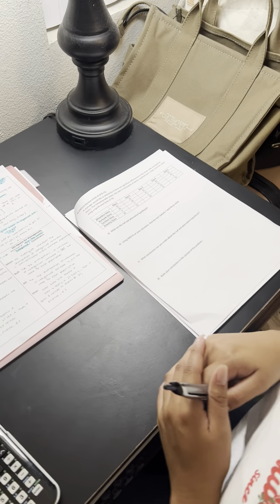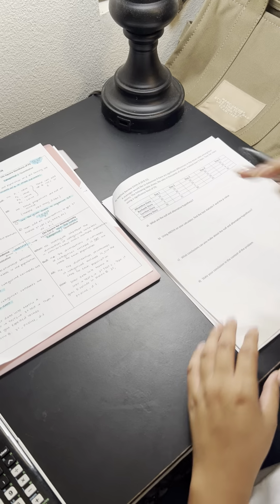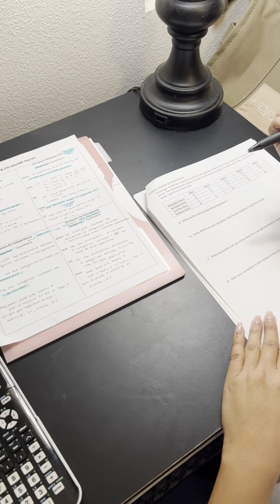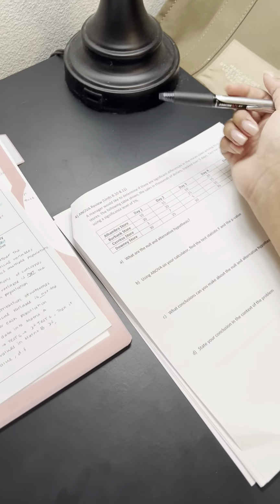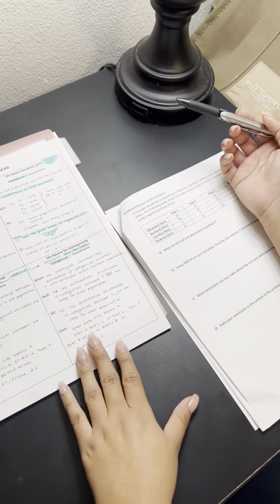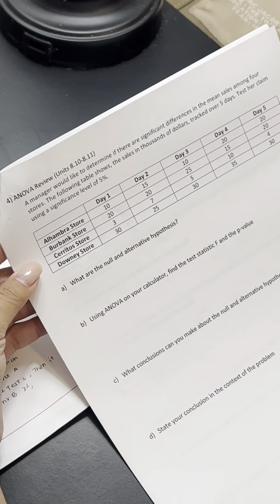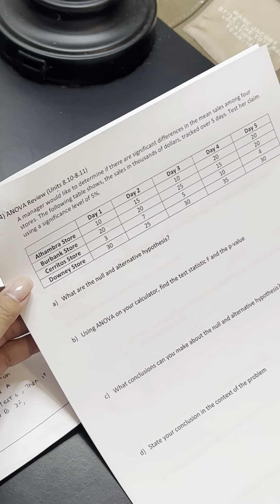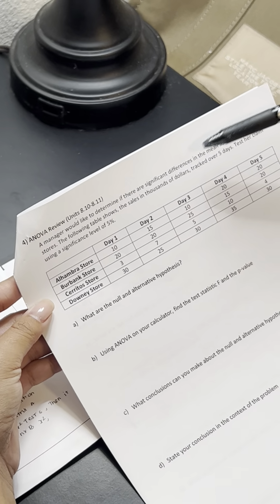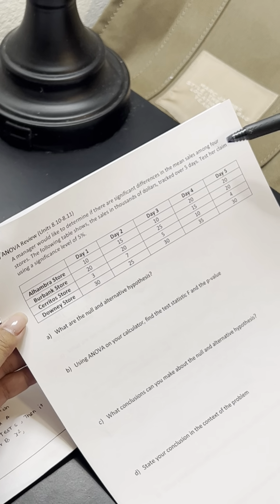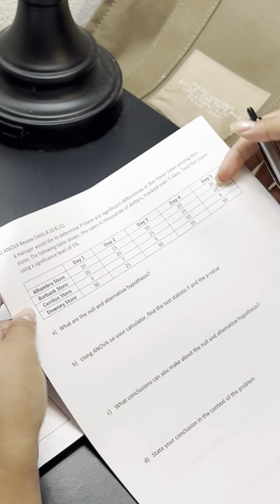Okay, so today we're going to be doing our math exam 3 review. We're going to be doing it on ANOVA. On our review sheet, we're going to be using this to help us out with our problem. The question reads, a manager would like to determine if there are significant differences in the mean sales among 4 stores. The following table shows the sales in thousands of dollars tracked over 5 days. Test her claim using the significance of 5%.